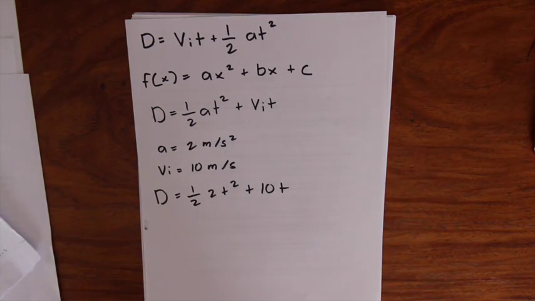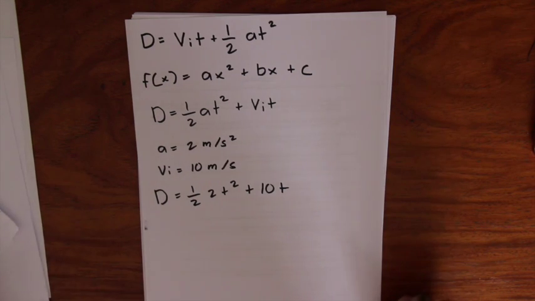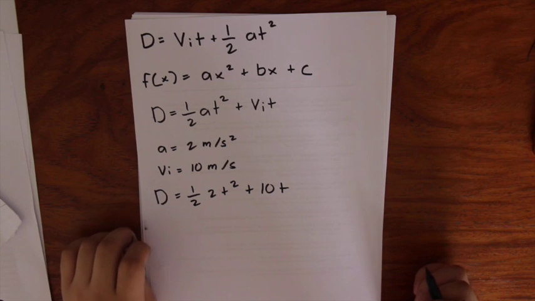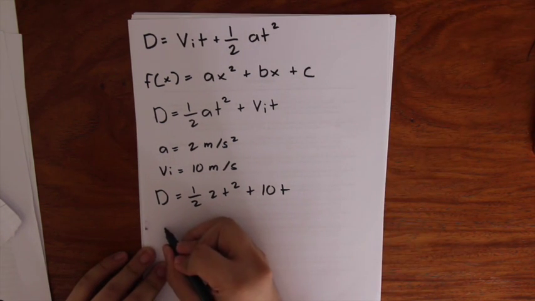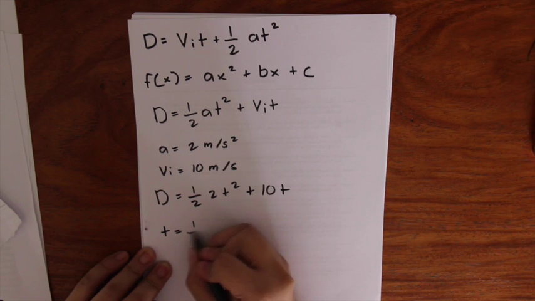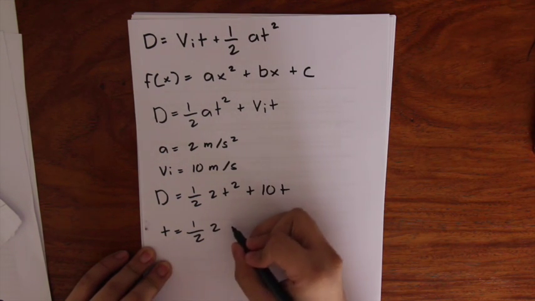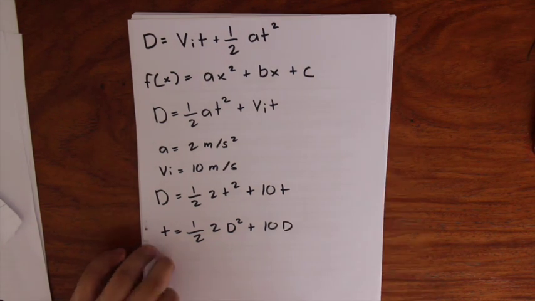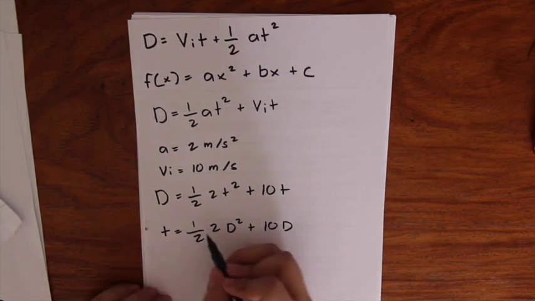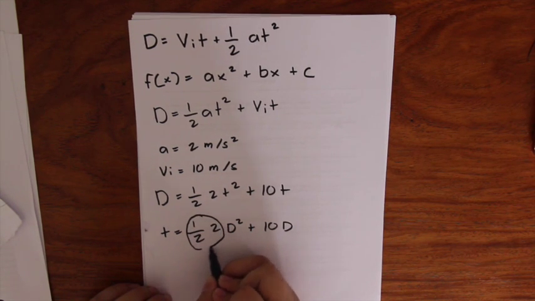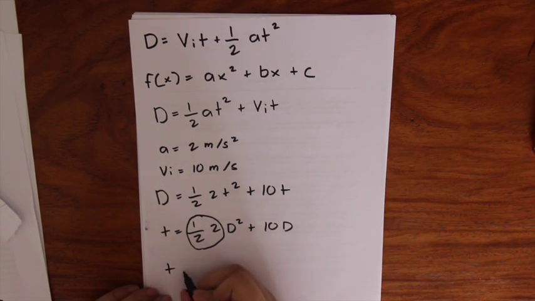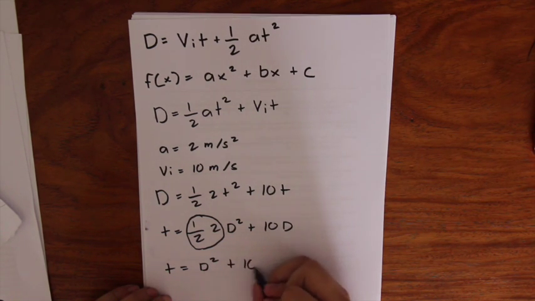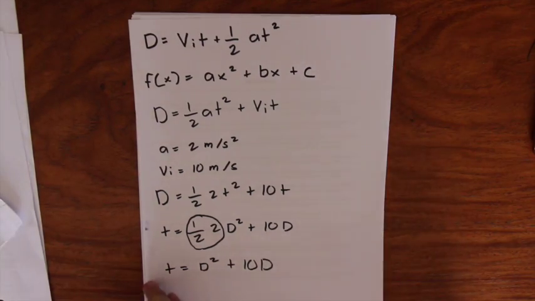So, yung first step ng pagkuha ng inverse is to ipagpalit yung y and x, yung y independent, di ba? So, magiging t equals 1/2 times 2 tapos d squared plus 10d. Ayan. So, ang pwede mo na lang gawin is simplify ito. So, magiging t equals d squared plus 10d.